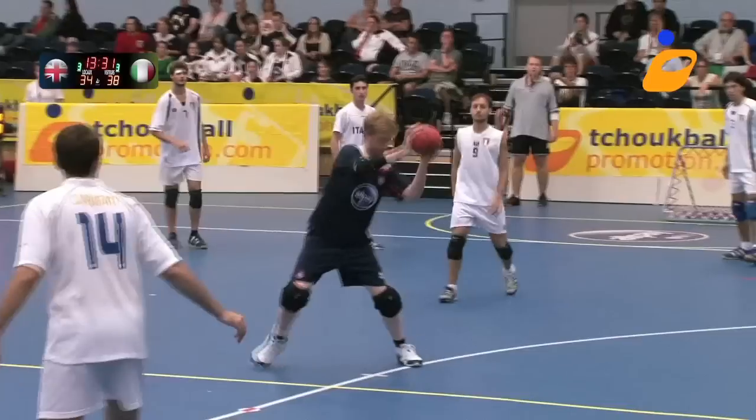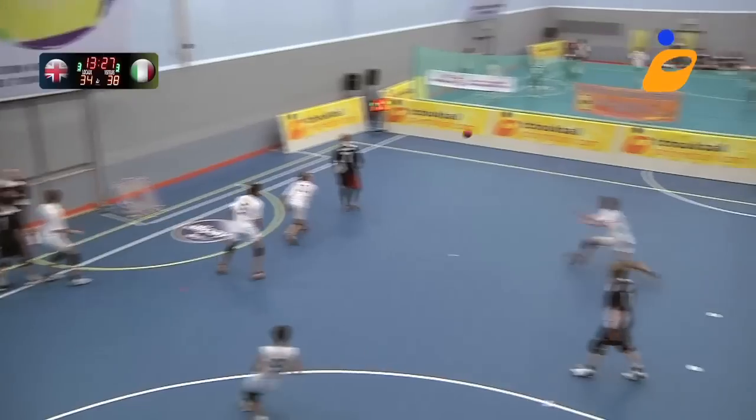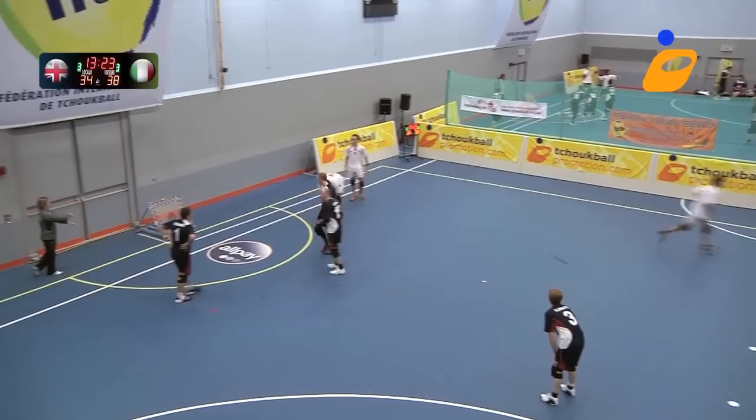GB now bring the ball in down to centre pivot, who returns to the same end, the right hand side. The ball is shot but landing called. Italy now start with the ball.